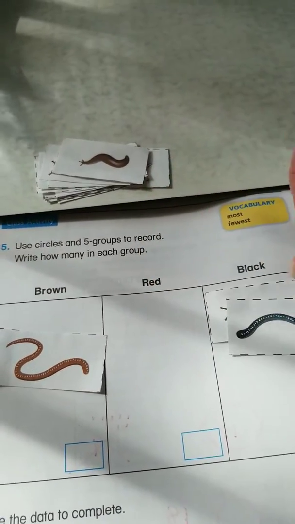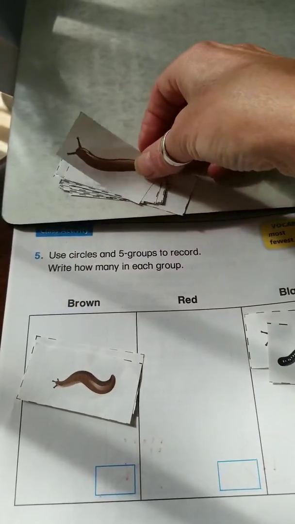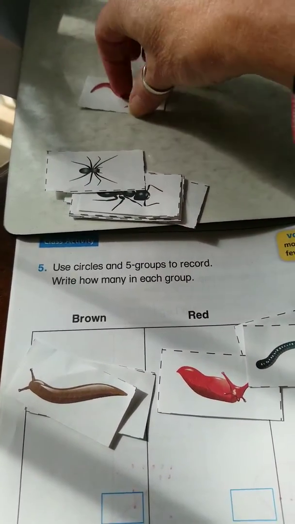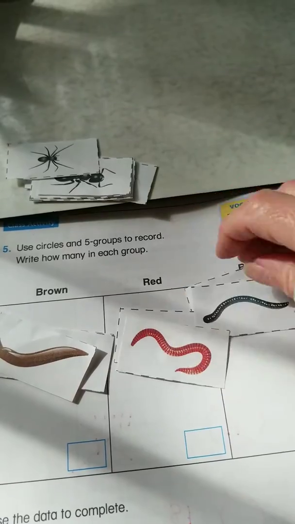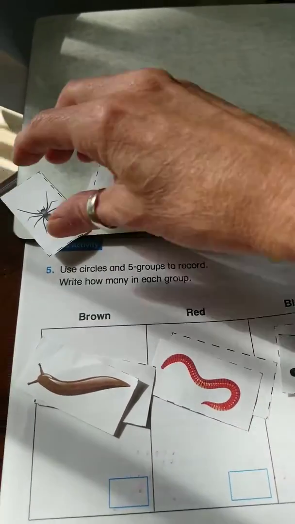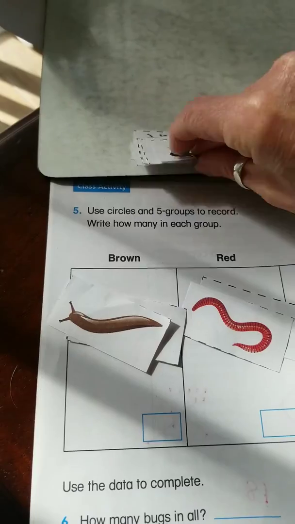So I've got brown. All the brown ones go here. There's a red one. There's another red one. Black ones are over here. I just don't want to get them mixed up. This guy, I can't tell what he is. Is he black? Yeah, he looks black. Black goes over there.